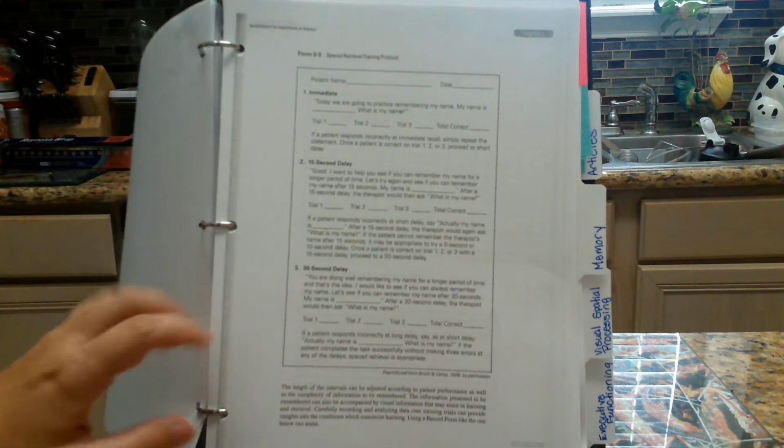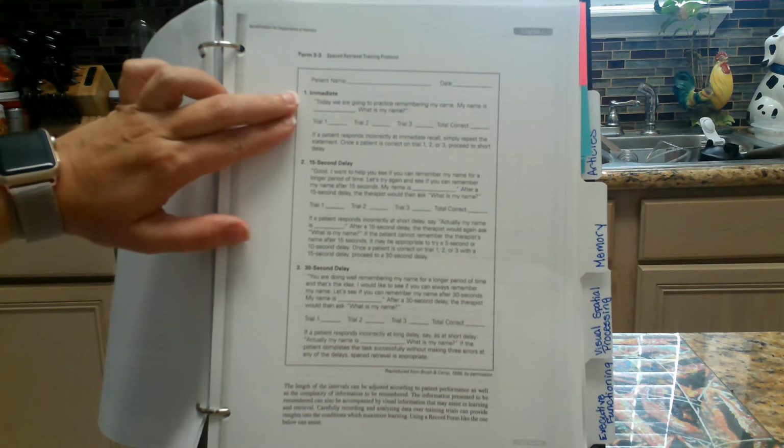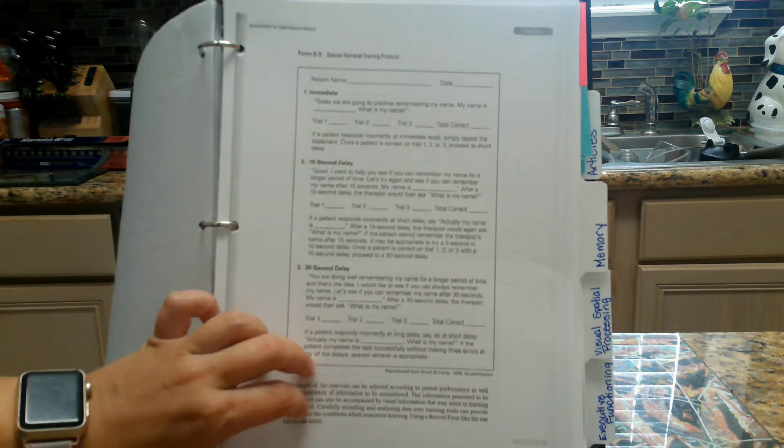This is my first flagged activity for severely impaired clients, because it's the errorless learning protocol. So you would say your name is, and then ask them immediately, what is your name? So it gives them that maximum cueing on the information. This is another spaced retrieval training protocol, but it gives them longer pauses. So it goes from immediate to 15-second delay to 30-second delay.